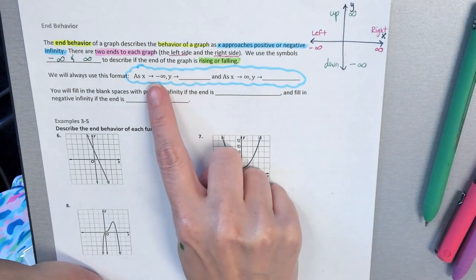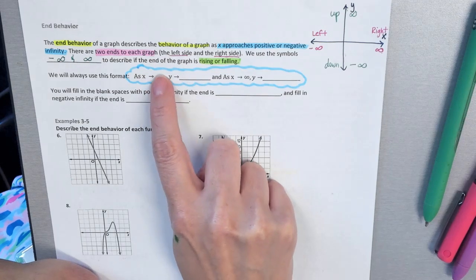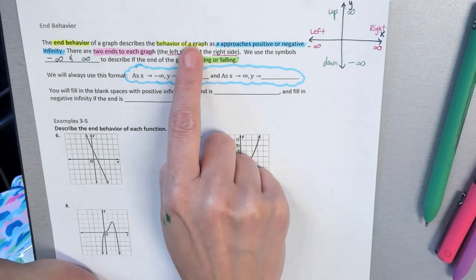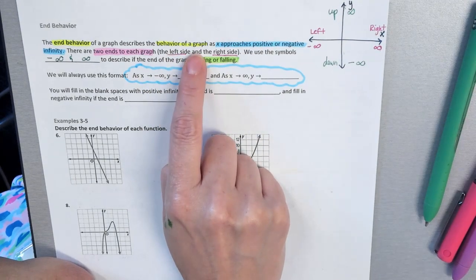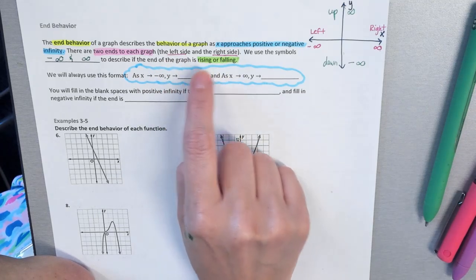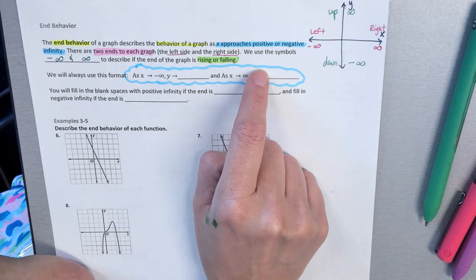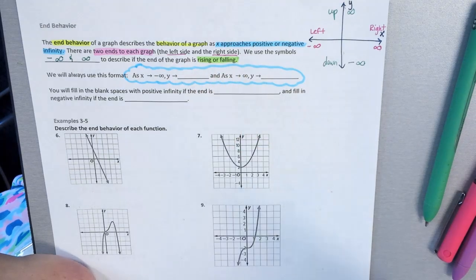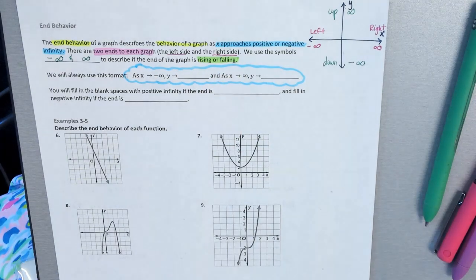The reason these two parts don't change is because your graph always has a left and a right. But the ends don't always have to go up and they don't always have to go down. So those are going to change depending on what your graph looks like.